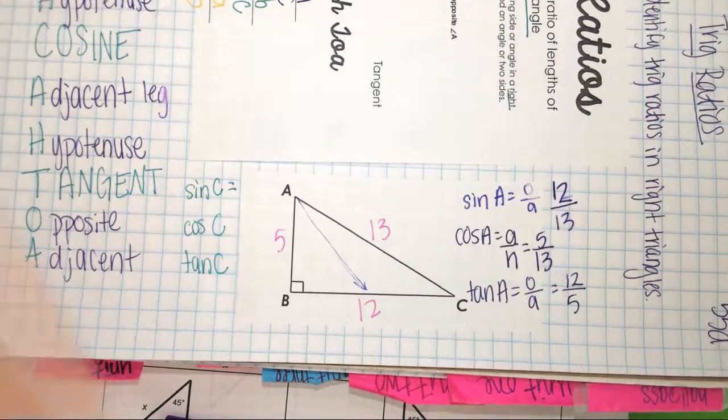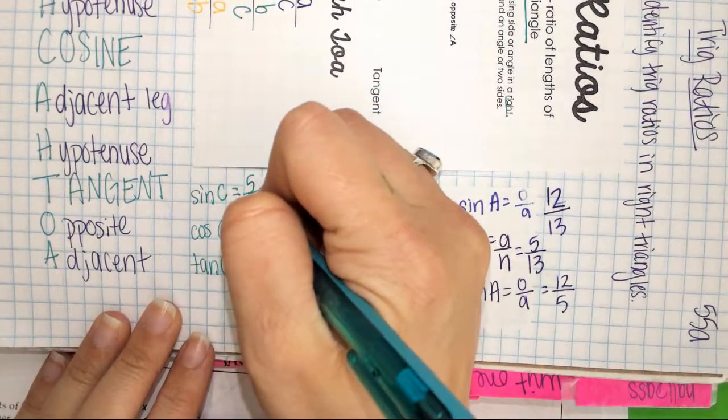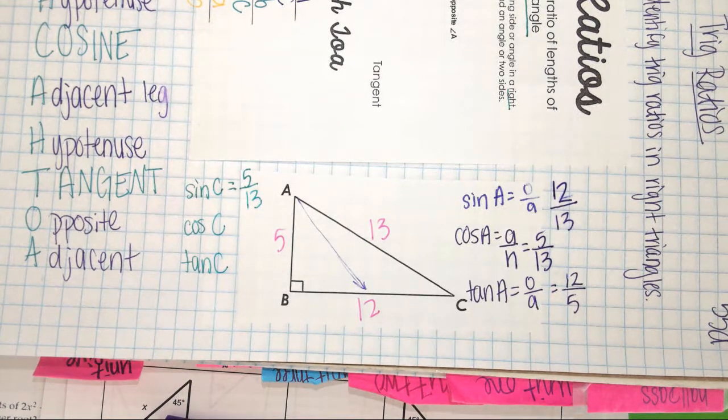All right, sine of C. What'd y'all get? 5 divided by 13. Did everybody get 5 divided by 13? Do you need another minute to finish cosine and tangent? Yes. All right, I'll give you a minute.